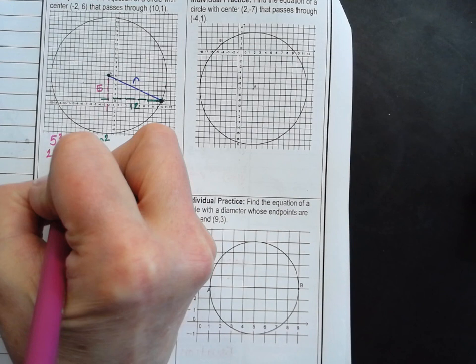And so 169 is equal to r squared, but I need the radius. How do I find my radius? Do not divide by 2. What do you do, Maisie? Square root it. And what's the square root of 169? 13. Okay, so my radius is 13.